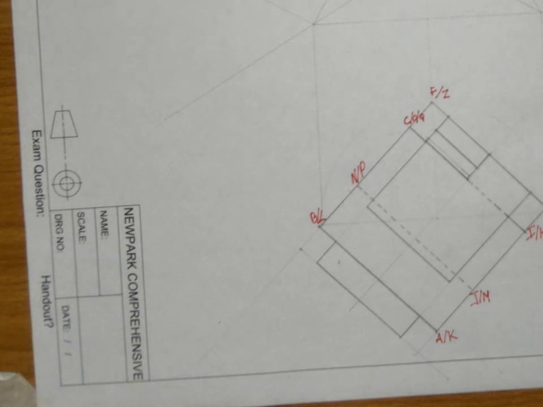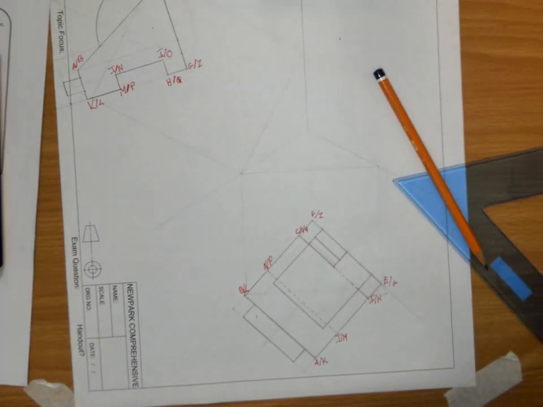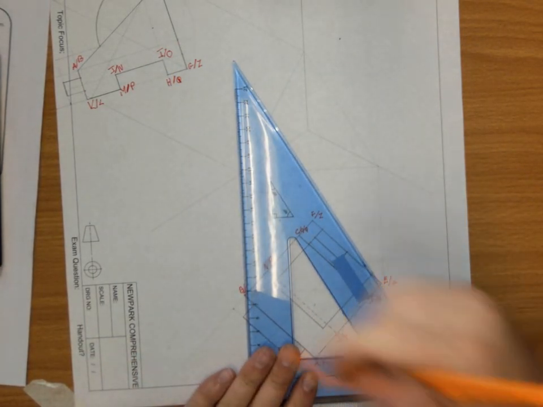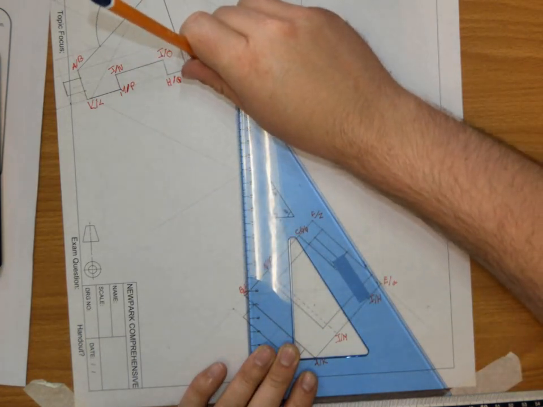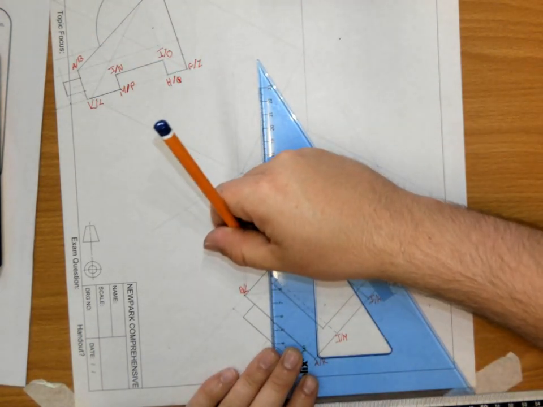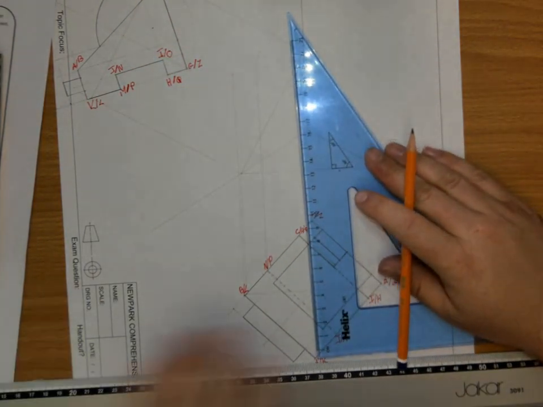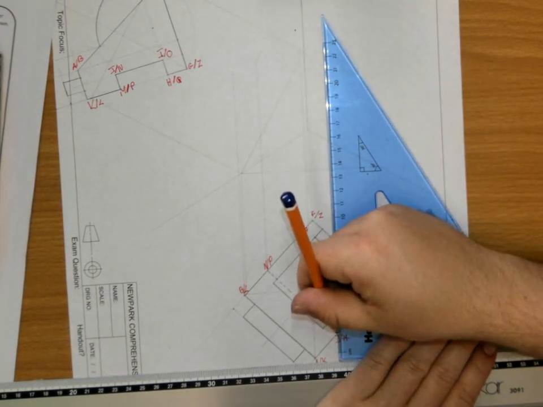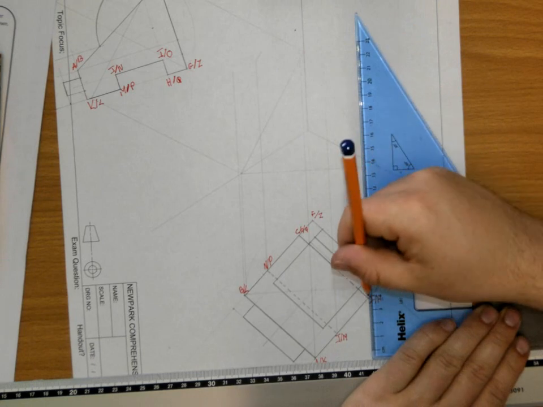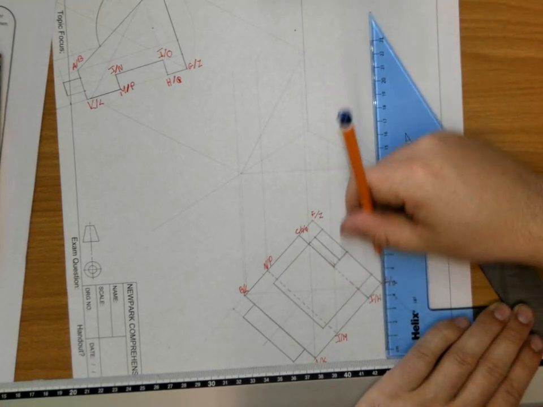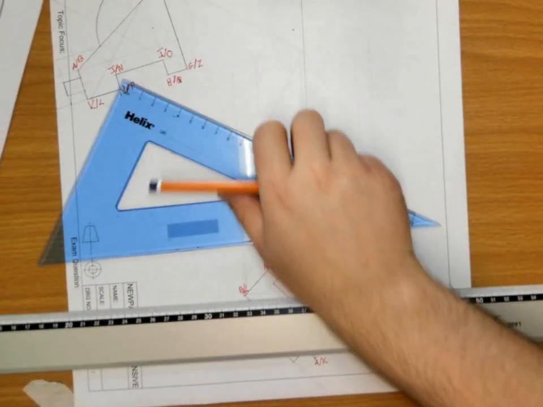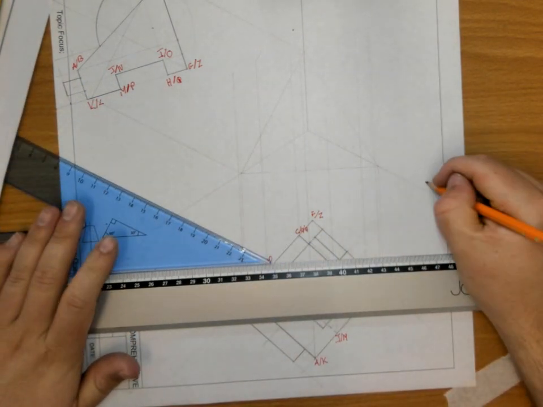Alright, so what's the concept now? Come on now. What is the concept behind doing these now? So I've got to bring the points from plan parallel to the y-axis. So I'm going to bring B up parallel to the y-axis, N slash P parallel to the y-axis. So I'm going to bring them all up parallel to the y-axis. I'm going to bring them all down parallel to the z-axis.